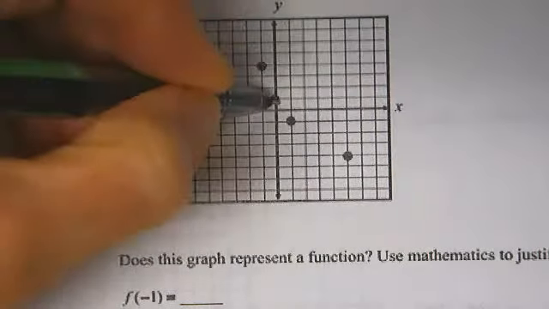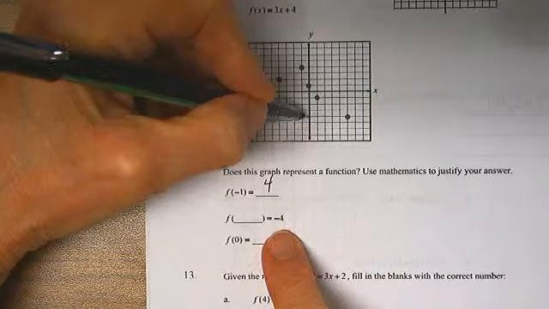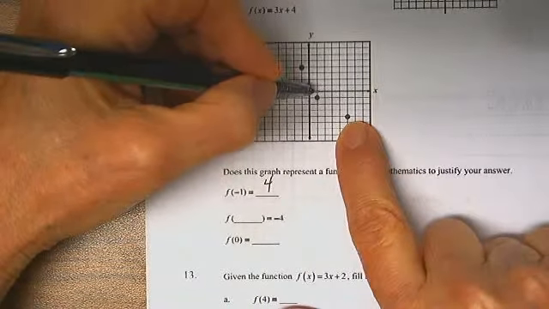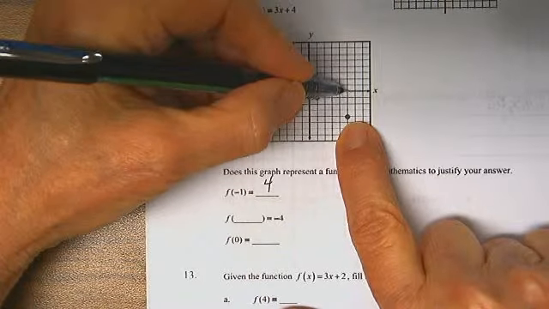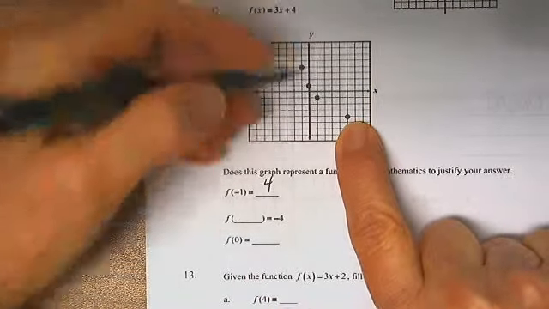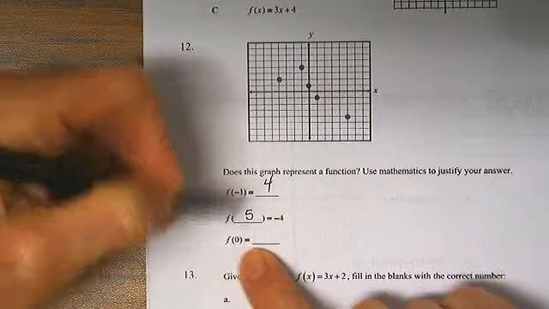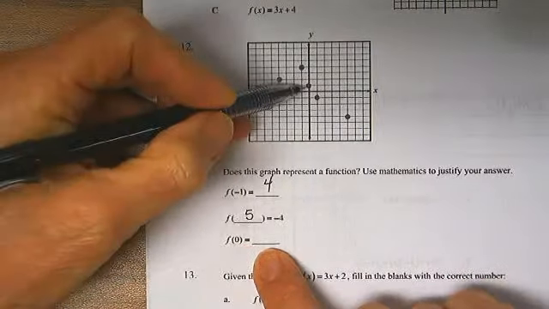Okay, if my output is -4, this is a really good problem, by the way. If my output is -4, what was my input? Well, here is -4. My input had to be 5. What is my output when x is 0? Well, that would be +1.